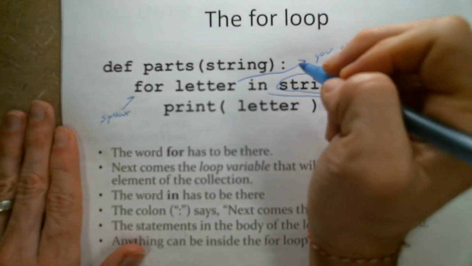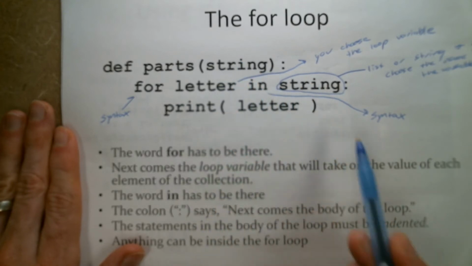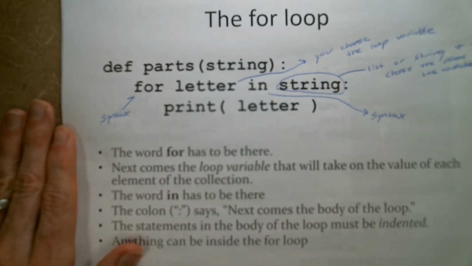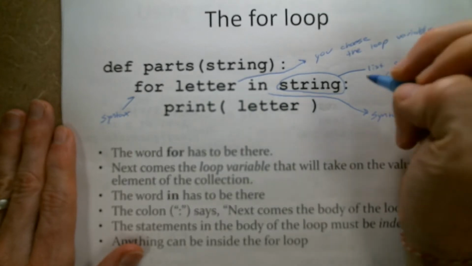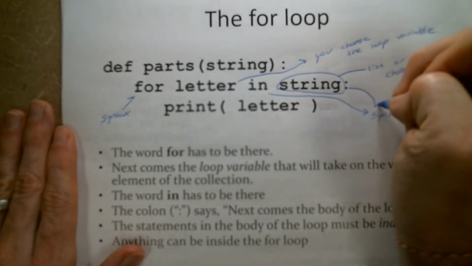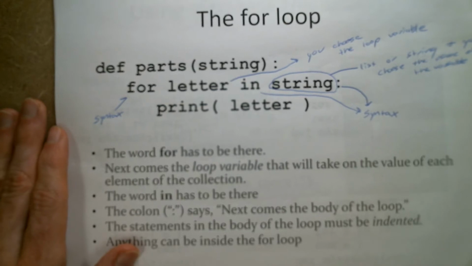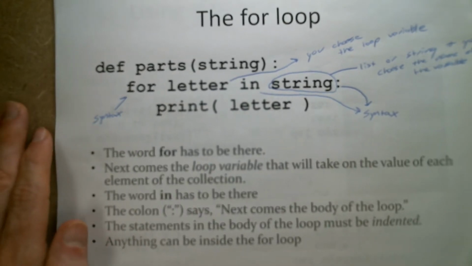And again, that's coming from here. So this one's called string because that's the parameter we passed in. But you as the programmer could pick what you want for that. And then here we have the colon. That has to be there. That's what comes before the start of the body. And again, that's part of the syntax. It's just a required part of what it is.